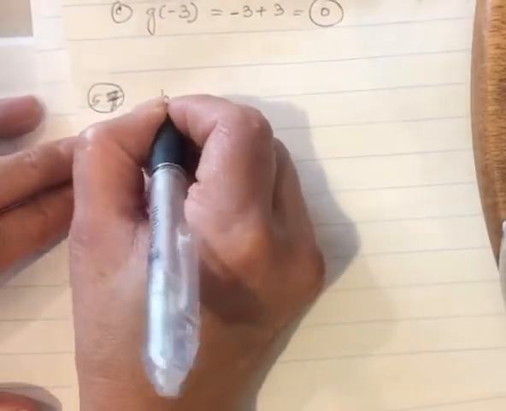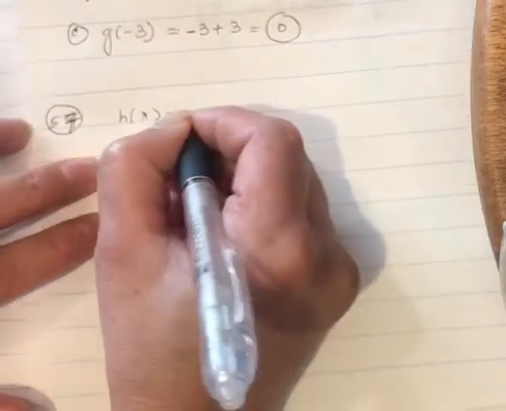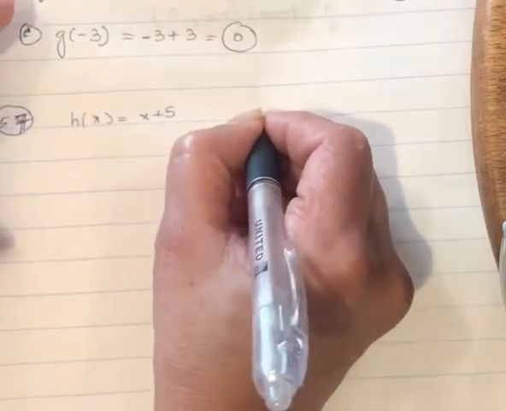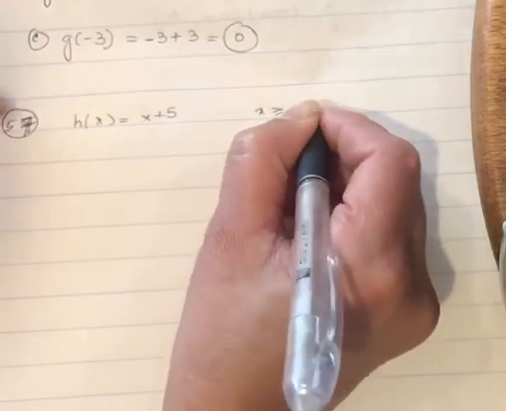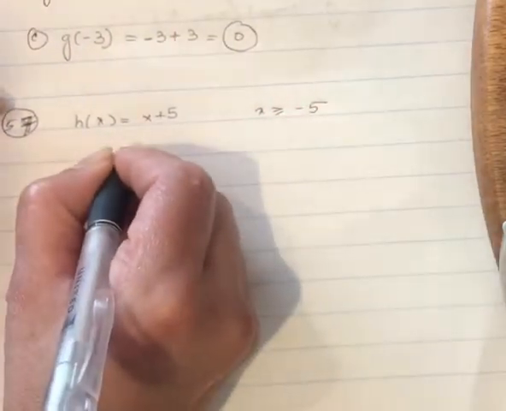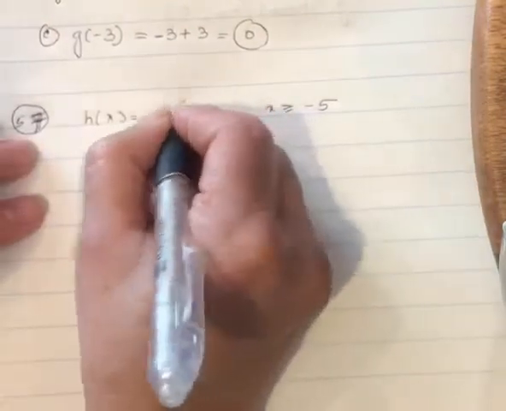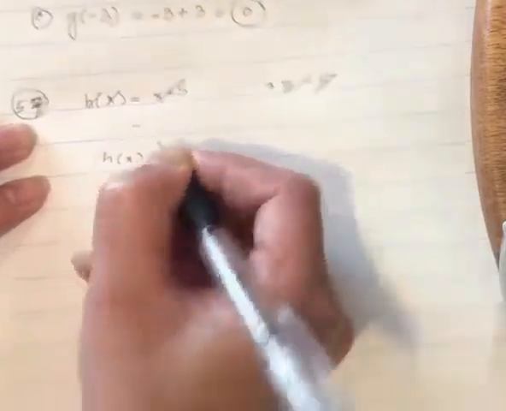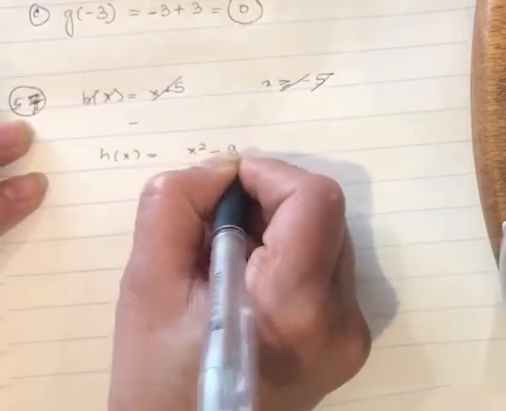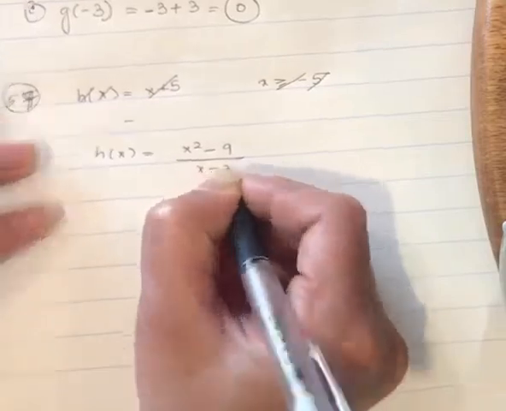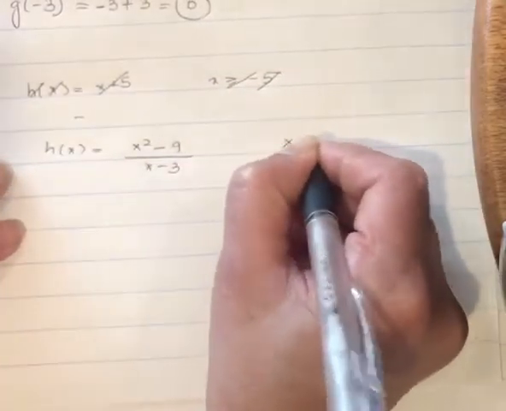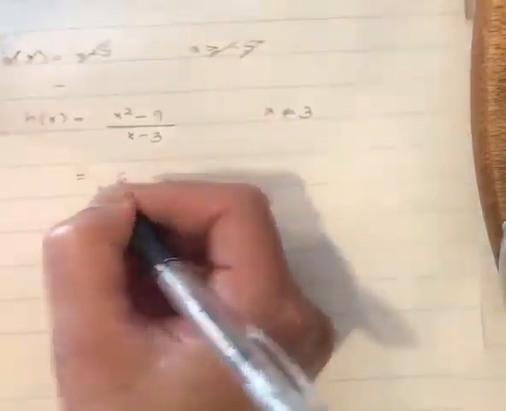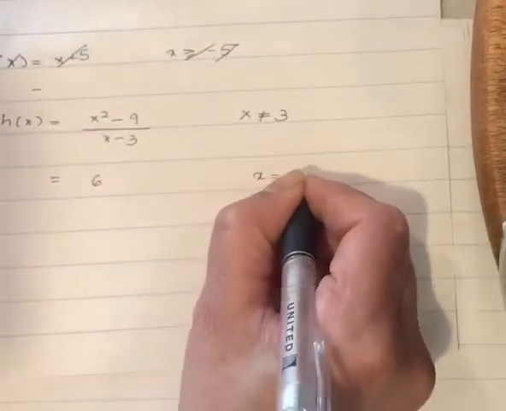Number 57 is h of x equals x plus 5 when the values of x are greater than or equal to negative 5 and, sorry about that. Let's rewrite the problem. It is x squared minus 9 over x minus 3 when x is not equal to 3, and the value of h of x is 6 when x equals 3.